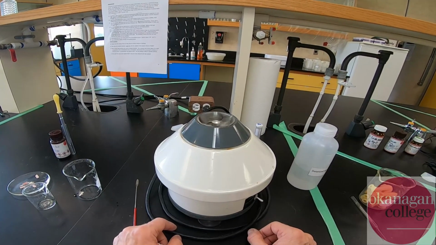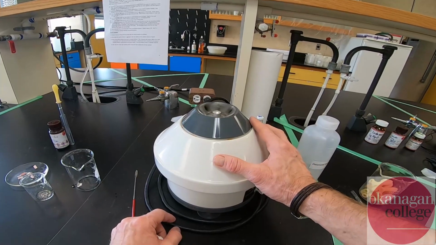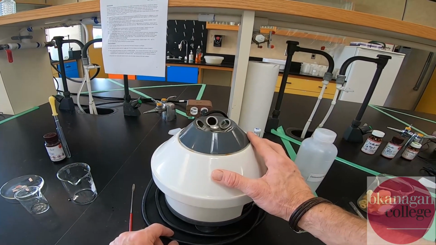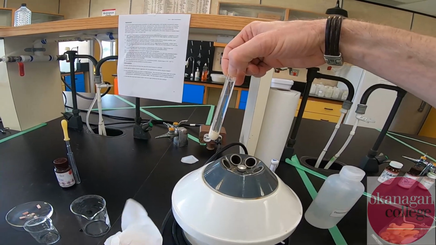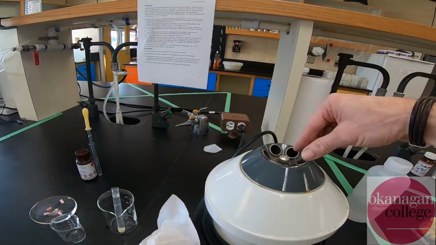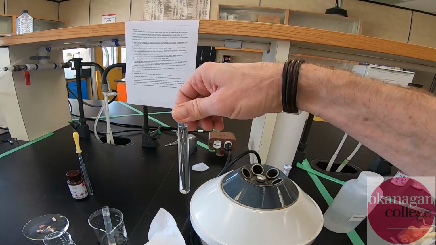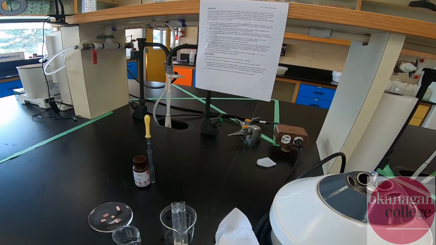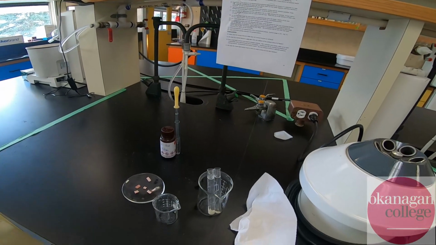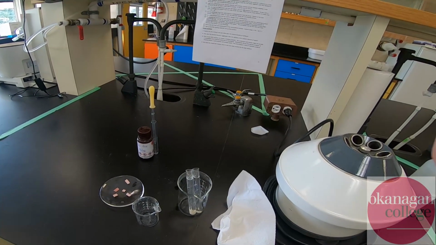All right, letting it spin down slowly. And we can see that the material is nicely settled to the bottom. All right, that's the first test tube, second test tube, and we're good. Now what I'm going to be doing is removing the liquid, transferring the solid to a small Erlenmeyer flask, and we're going to be doing a recrystallization.